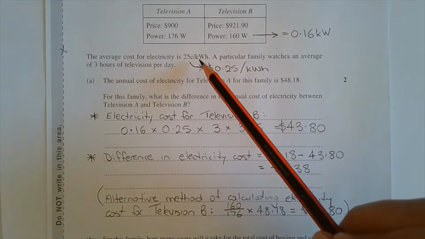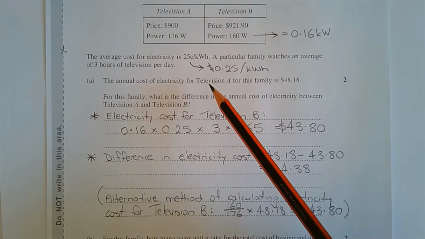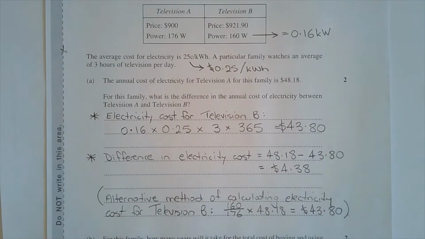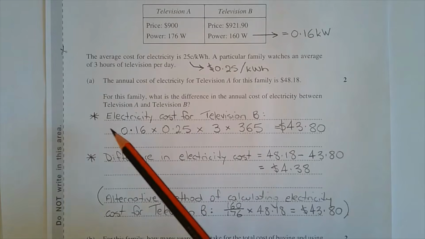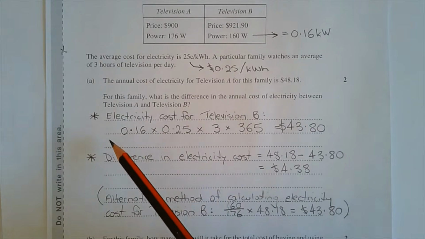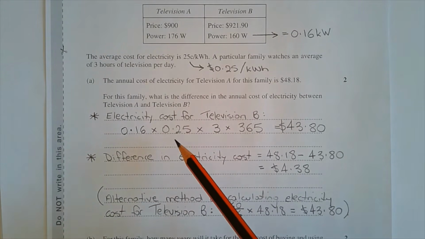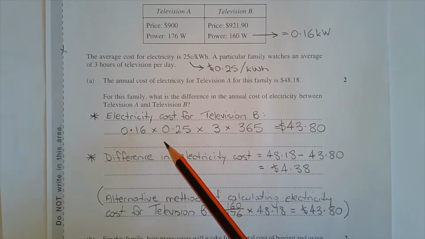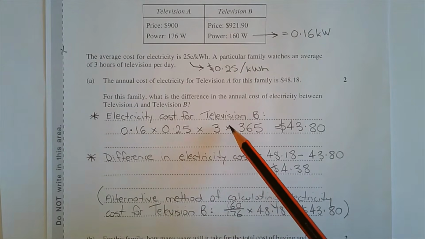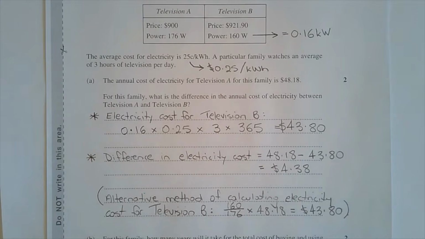Dividing by 100, this is equivalent to $0.25 per kilowatt hour. Now the electricity cost for television B is equal to 0.16 kilowatts multiplied by $0.25 per kilowatt hour, multiplied by the number of hours run per day, which is 3, multiplied by the number of days in the year, which is 365. And that's equal to $43.80.